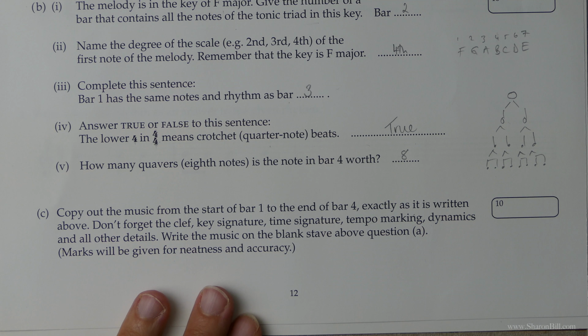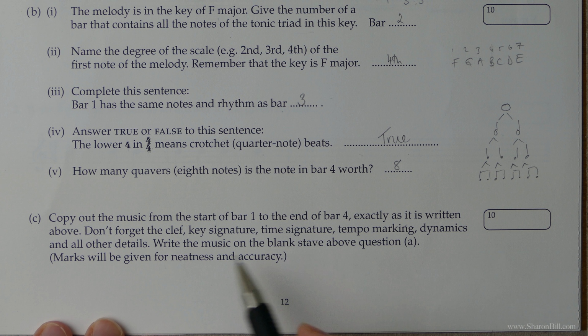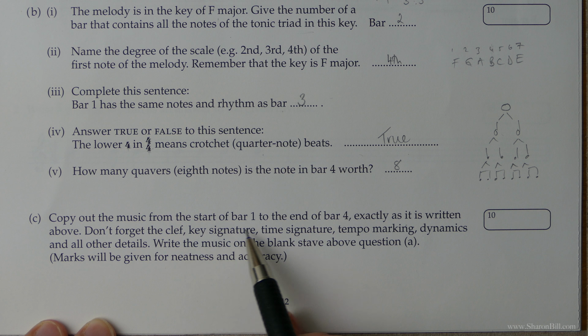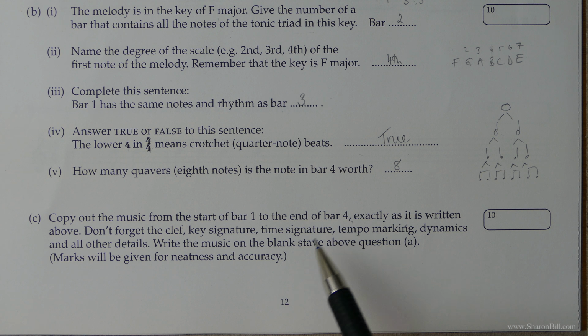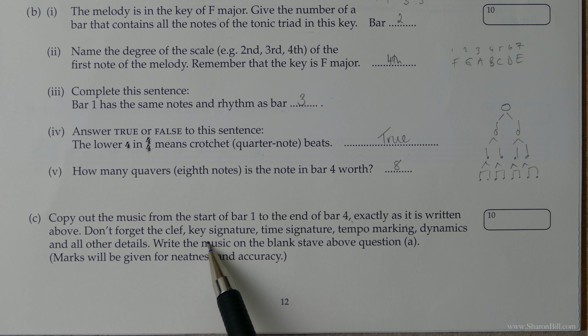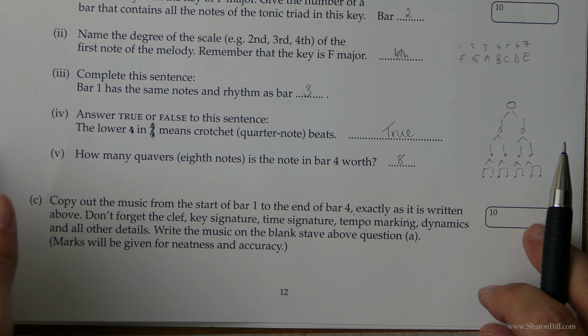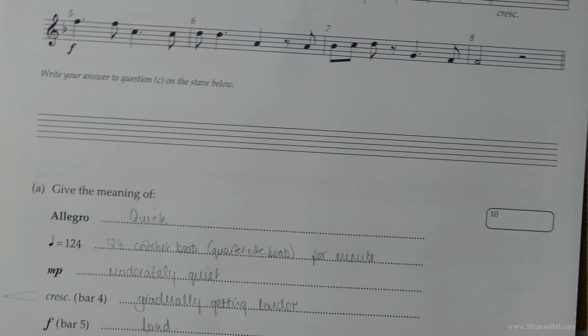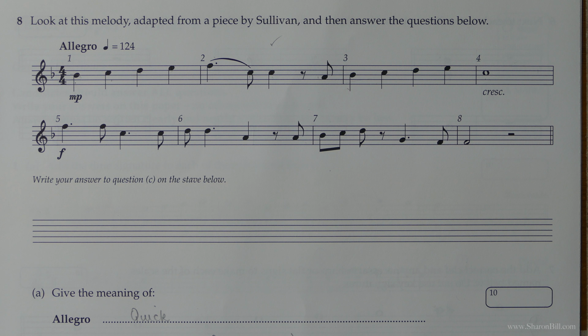And then the last question on this page, this is the easiest 10 marks you're going to get with literally just copying. So make sure that you're copying exactly the bit that they've asked us to. Don't throw those marks away by copying the wrong bit. And they even tell us what to look out for. Don't forget the clef, the key signature, the time signature, the tempo marking, the dynamics, and all of the details. And so I'm just going to shuffle up the page. So we're asked to copy out bars 1 to the end of bar 4. They don't always ask you to copy the first bit out, so just be careful.